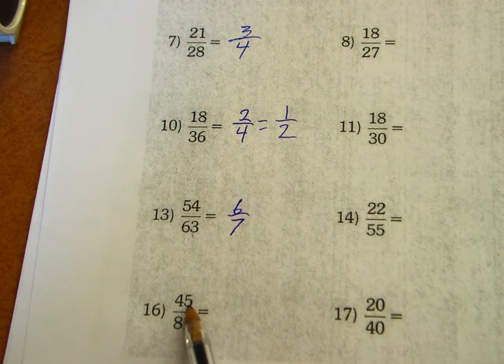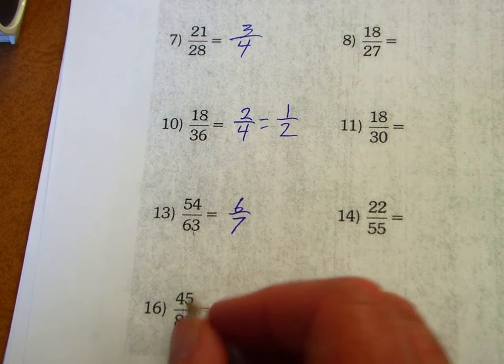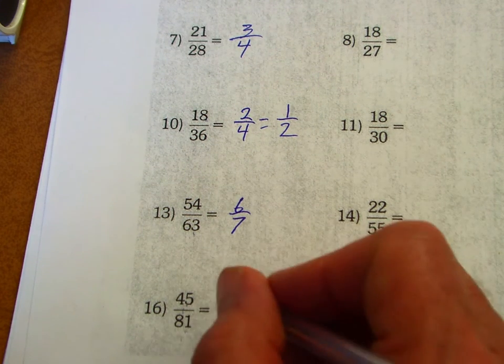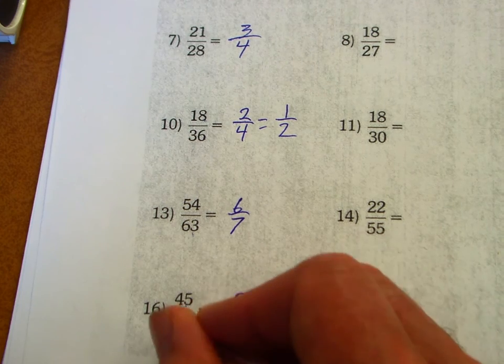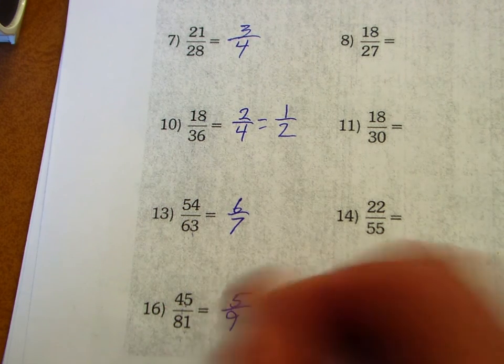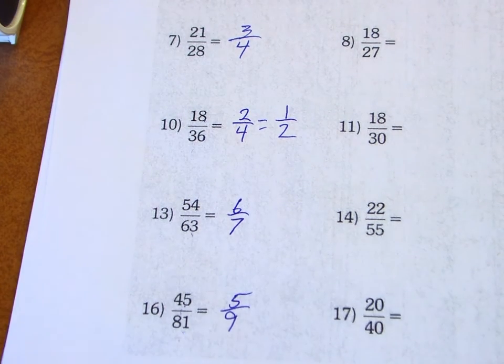45. 9 times 5 is 45. And 9 times 9 is 81. So I'm going to divide by 9. 9 into 45 goes 5. And 9 into 81 goes 9. Okay? Anyway, you try the rest.